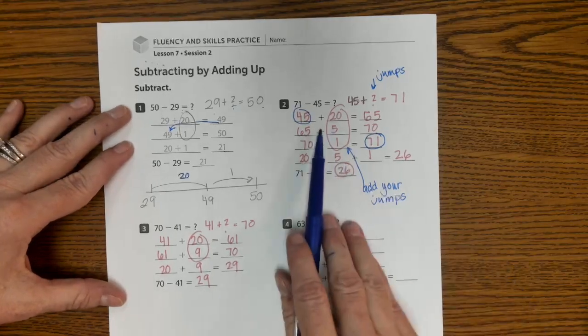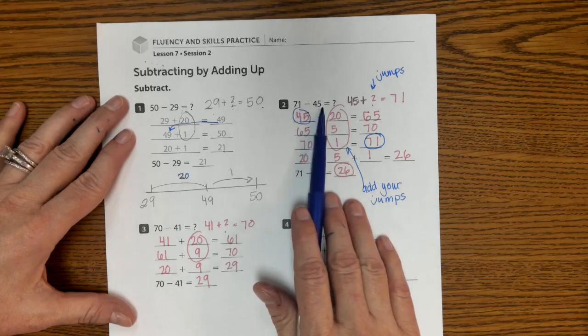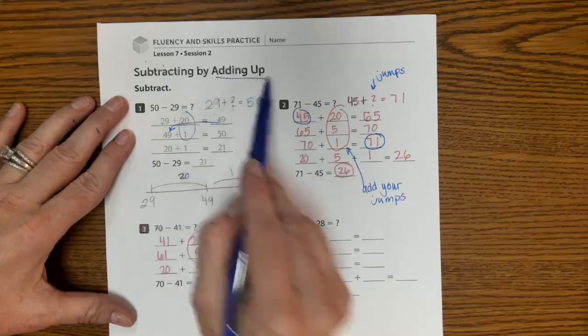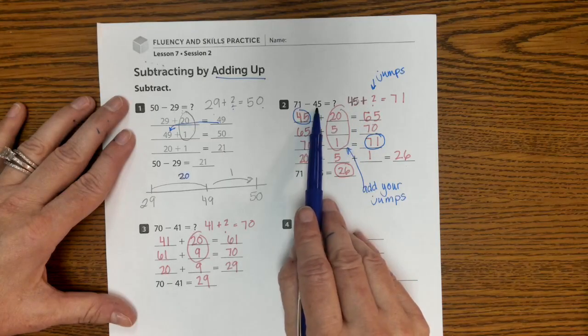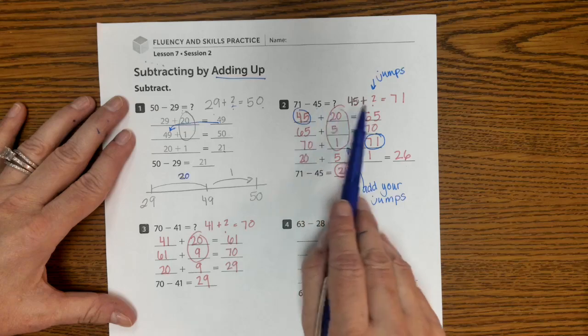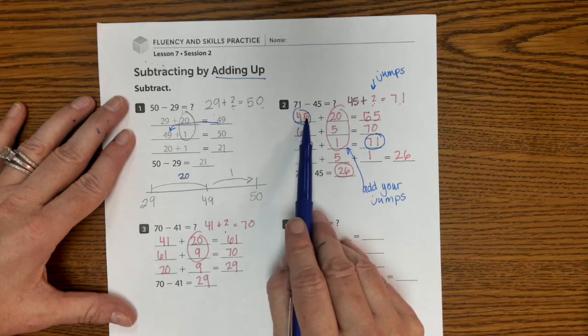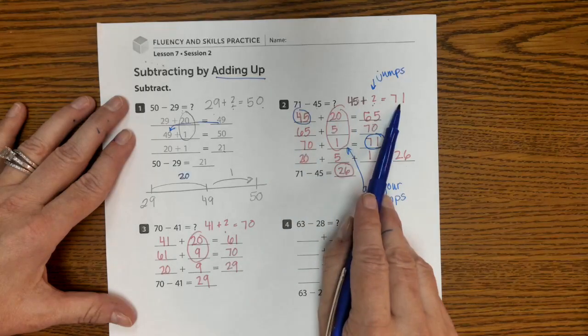Okay, on this one, I did it this way. So I'm going to do 45. So here's your problem. Use the fact family. Change it to an addition because you're adding up, so it needs to be an addition. So start at 45, these two numbers, you're going to add 45 plus question mark equals 71. Start at 45, your goal is 71.